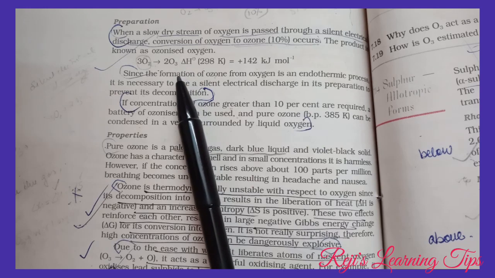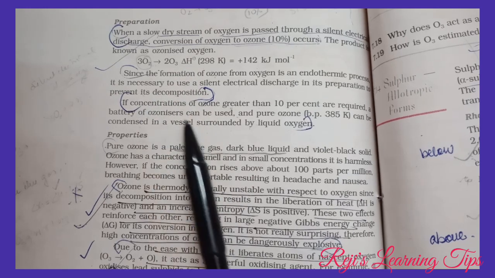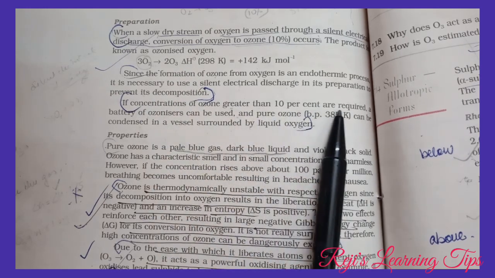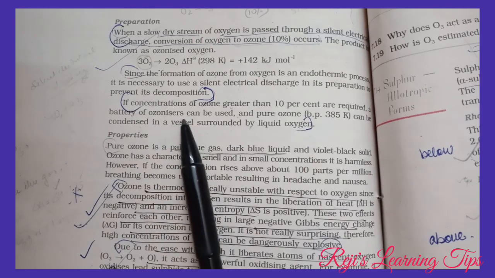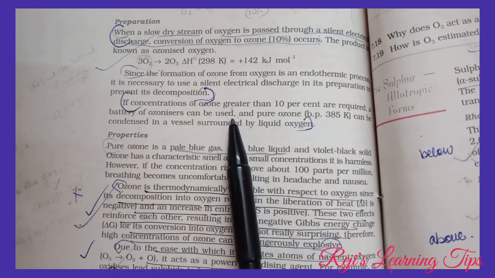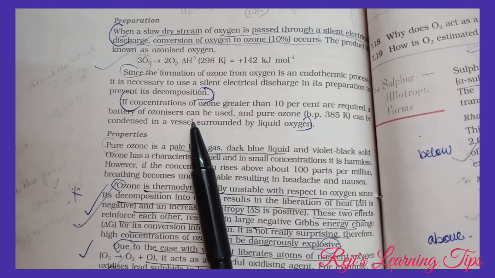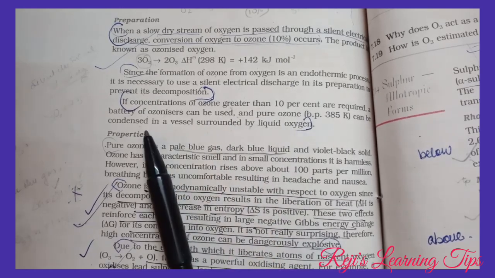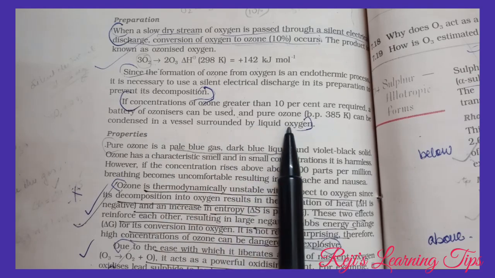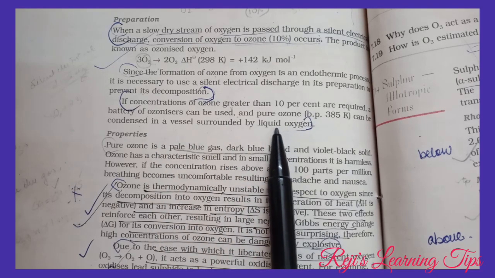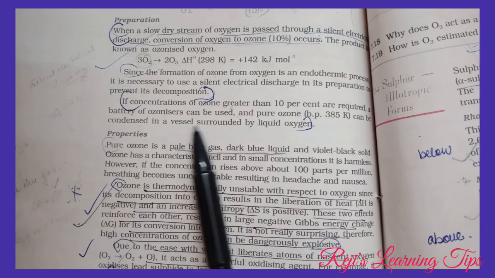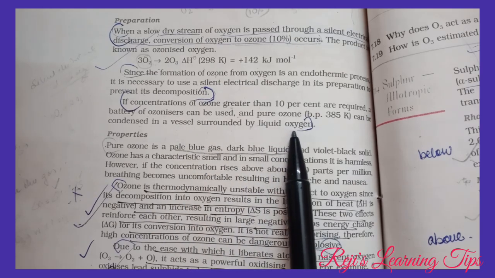Study very thoroughly. If concentrations of ozone greater than 10% are required, a battery of ozonizers can be used. And pure ozone can be condensed in a vessel surrounded by liquid oxygen.